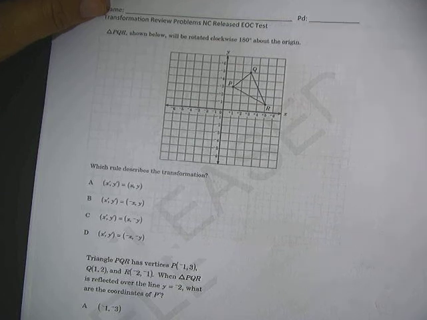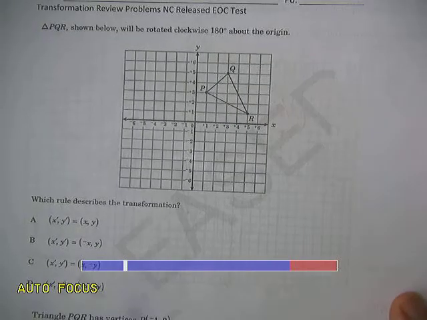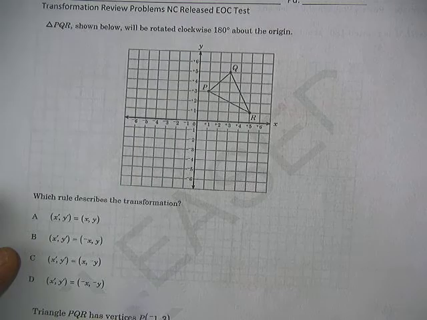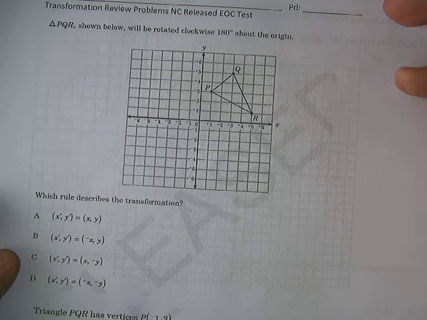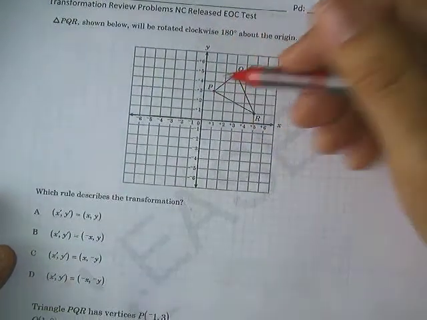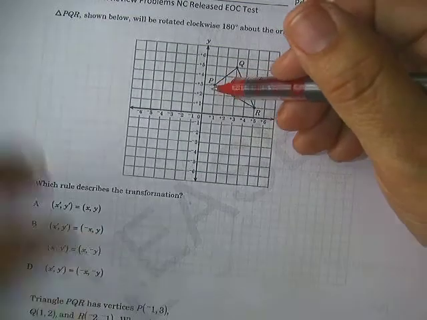Page 16, let me go ahead and zoom in a little since this is a smaller problem. Triangle PQR shown will be rotated 180 degrees about the origin. Which rule describes the transformation? I think the easiest way to do this is just take a point and rotate it and see what happens, especially if you haven't memorized these.